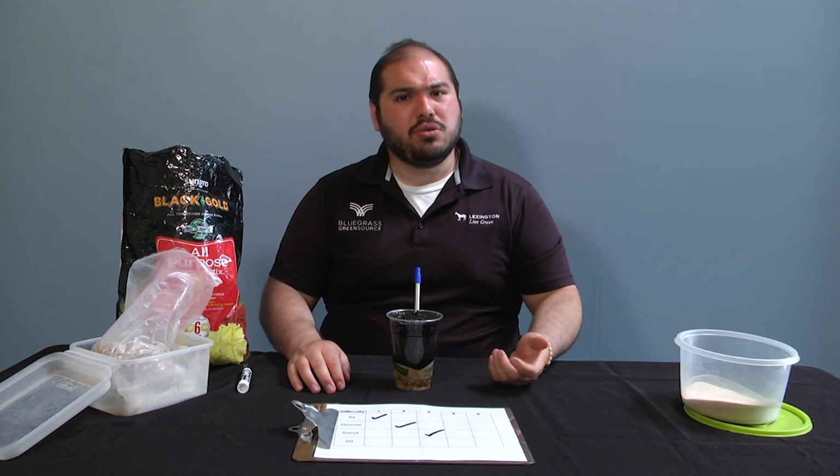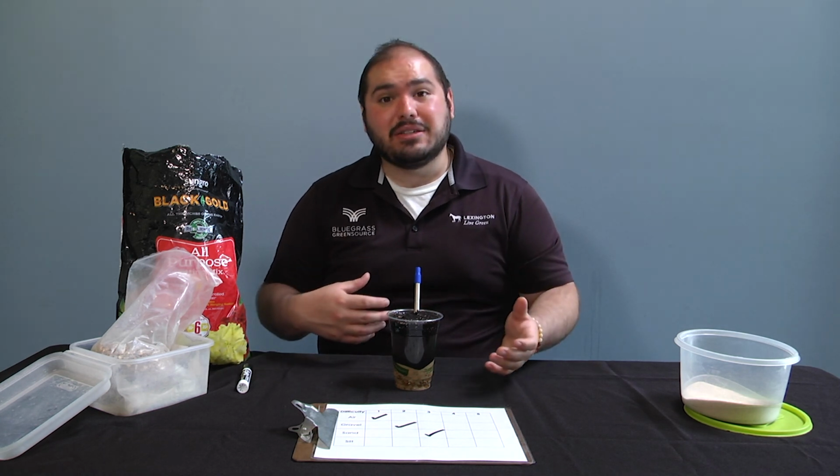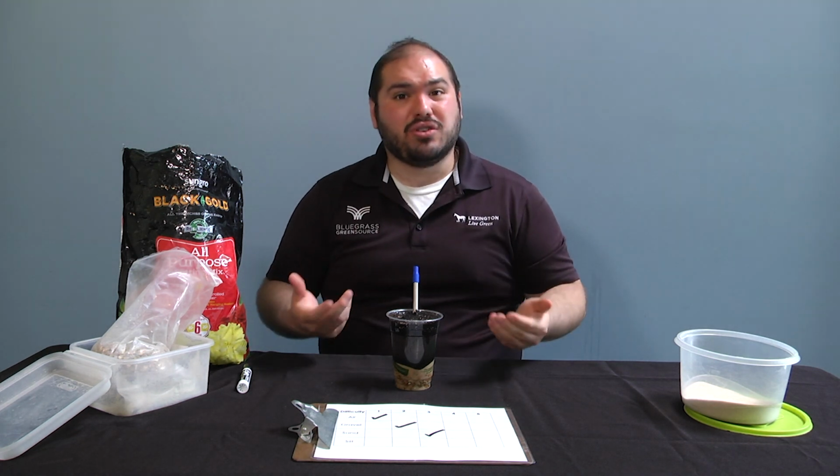And think about what you might use clay for. We use clay to make pots, and we may use clay to make vases, we use clay to make lots of different things, but it's usually very moldable, and that's because we've added water to the clay.